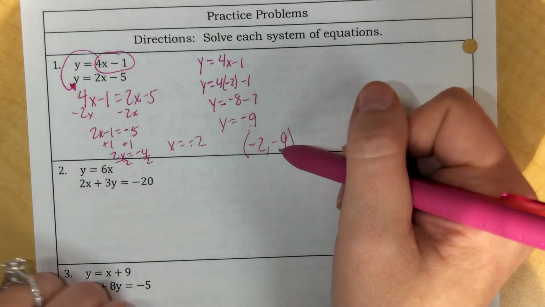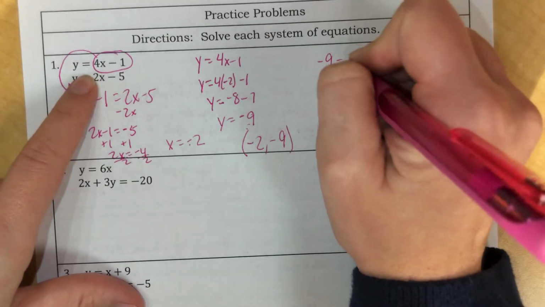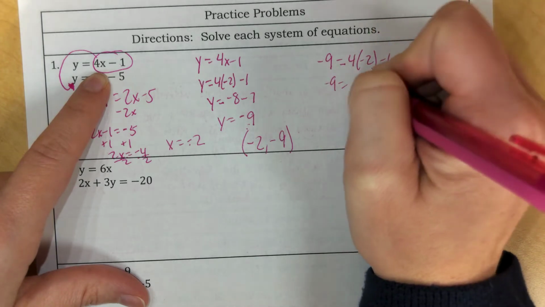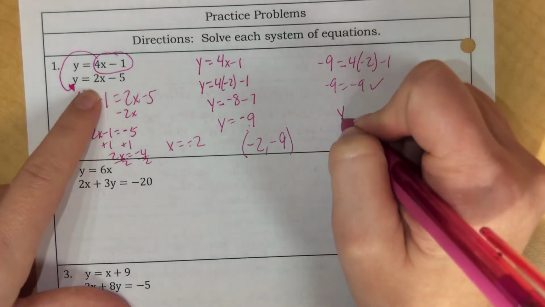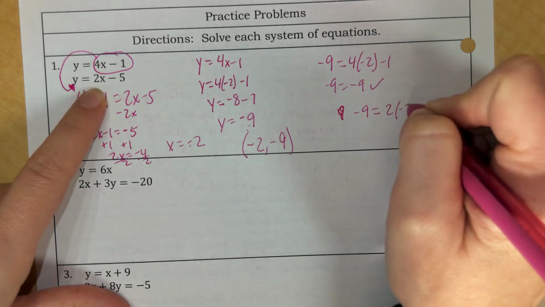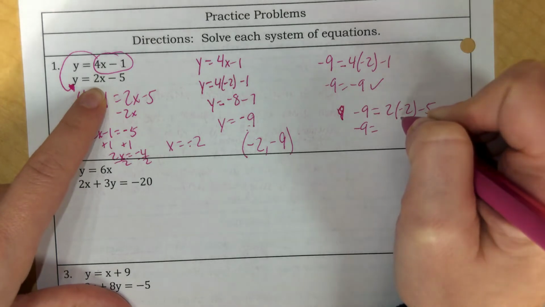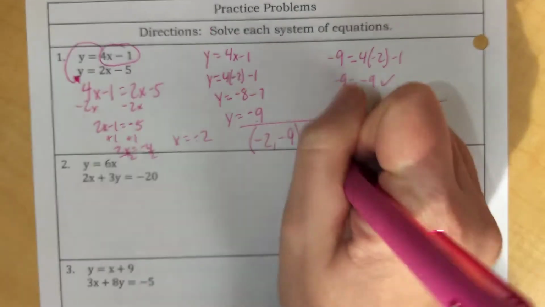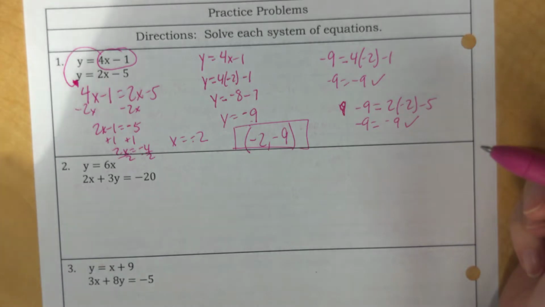Now before we finish up, we do want to make sure that we check that both conditions have been met. So in the first one, negative 9 is supposed to be equal to 4 times negative 2 minus 1. And in that case, negative 8 minus 1 is negative 9. So that one is working. And then we have y here, negative 9 is equal to 2 multiplied by negative 2 minus 5. And so 2 times negative 2 is negative 4, minus 5 is negative 9. So both conditions have been met. This is our correct answer. X is negative 2, y is negative 9.